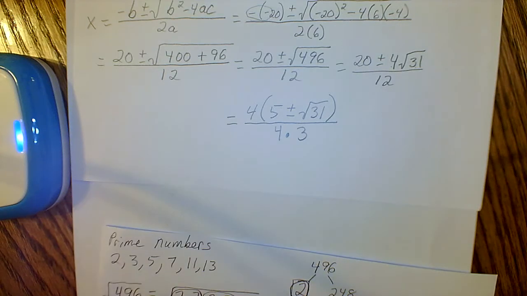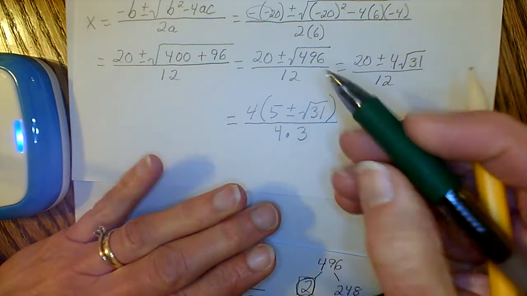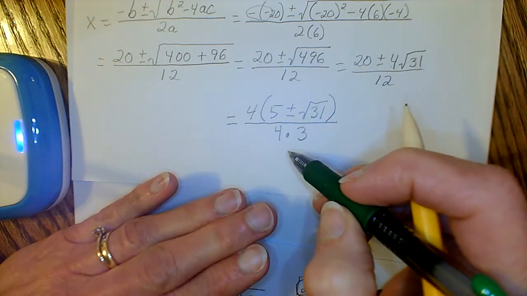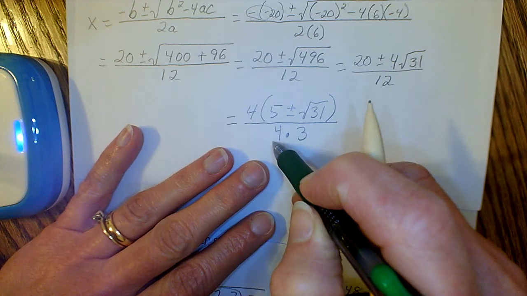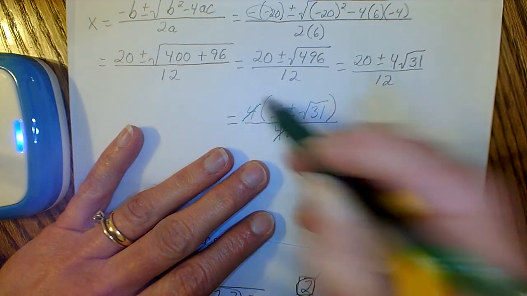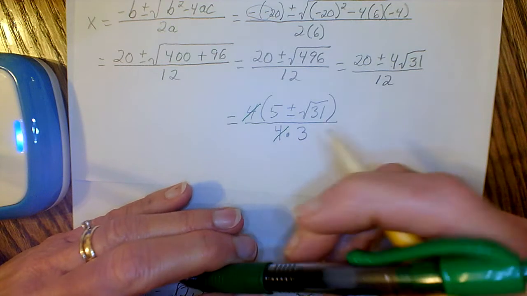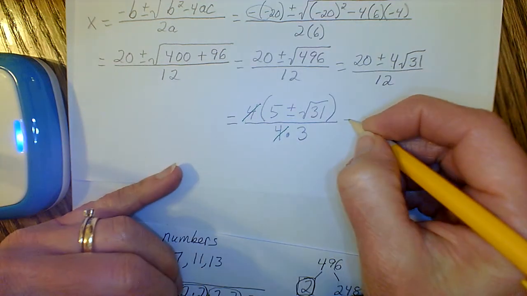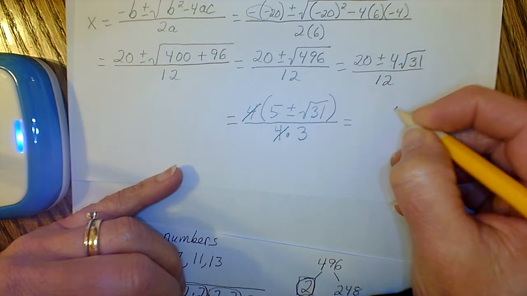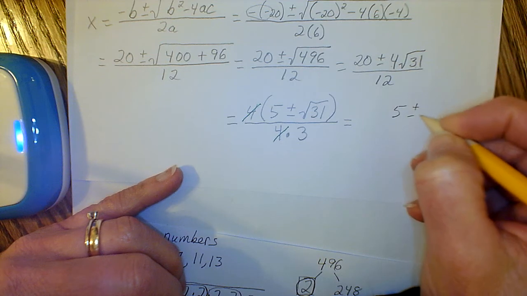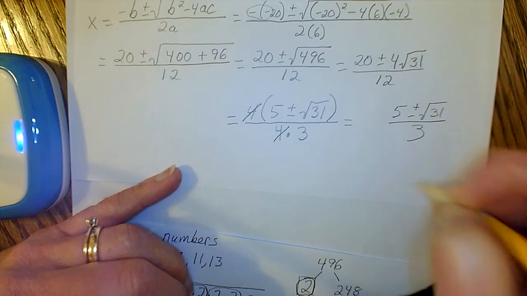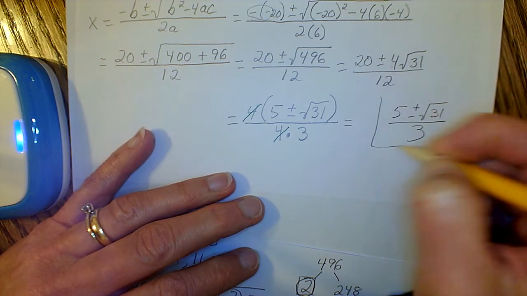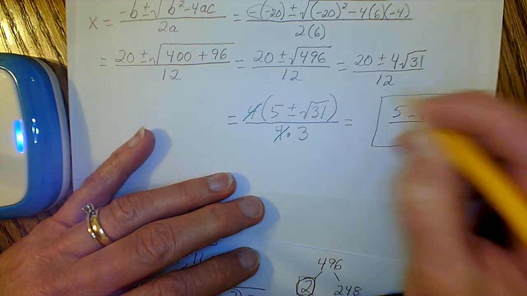So now, when I have a fraction, if I have factors that are the same factor in the numerator and the denominator, I can cancel those. So I'm going to cancel my 4 over 4. Basically, I'm going to end up with 5 plus or minus the square root of 31 over 3. Now, I am okay with you putting your answer this way.